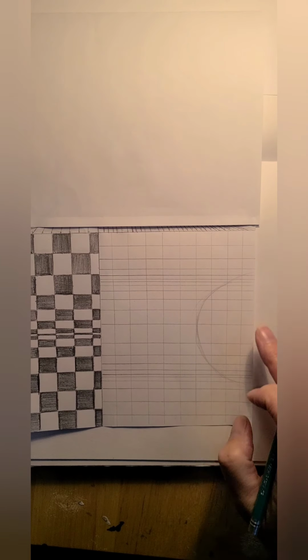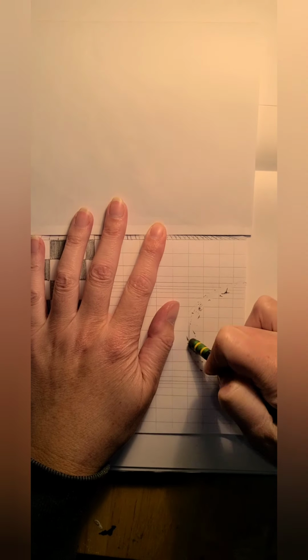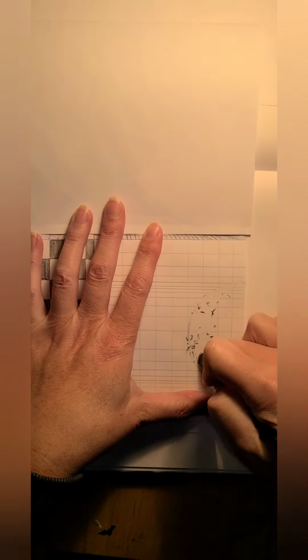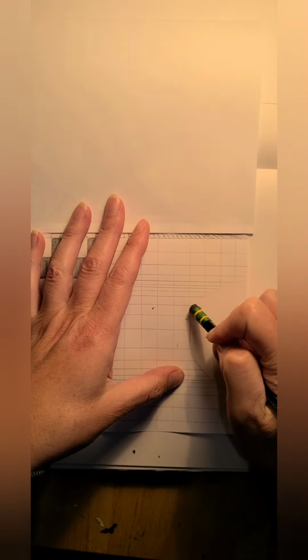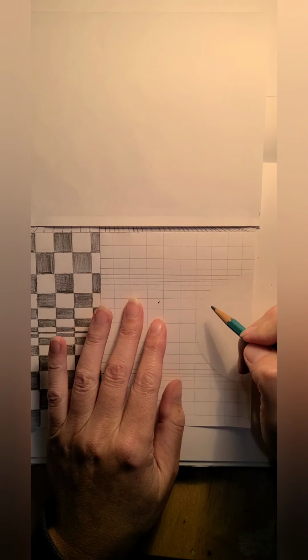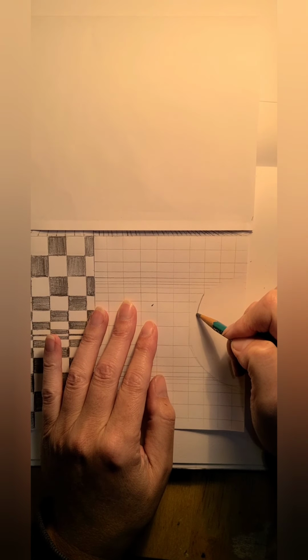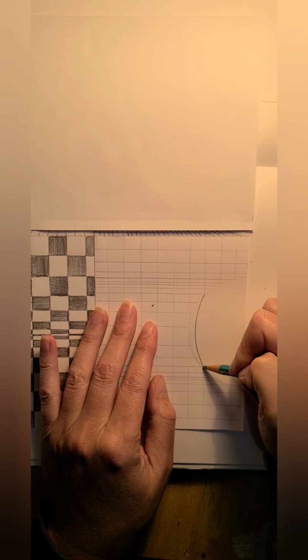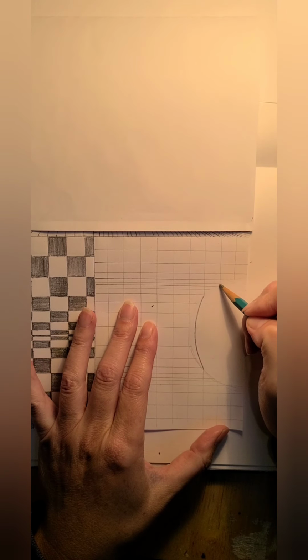Now within the circle space, you want to erase all the lines running through it. Where that line meets the edge of the circle, you have to imagine that it's going to curve through that space before it connects to the other side.